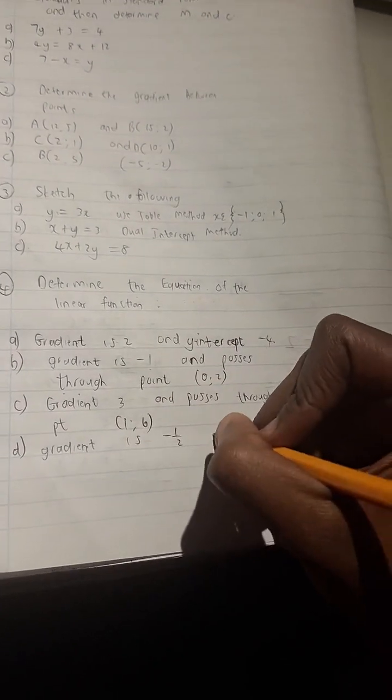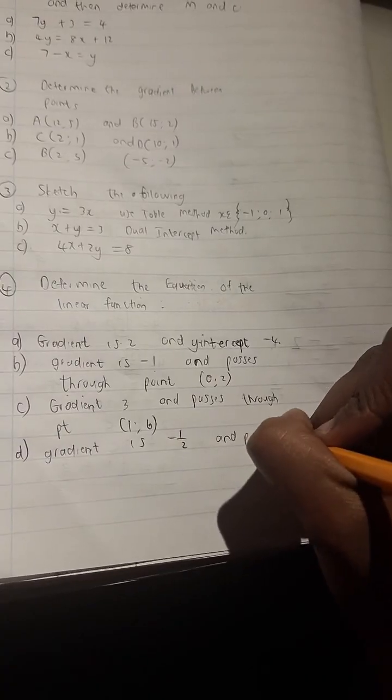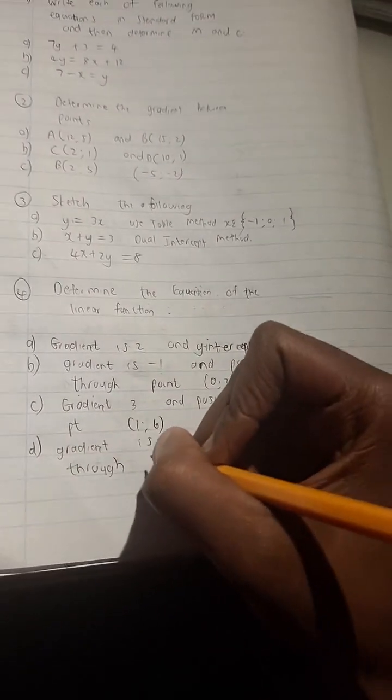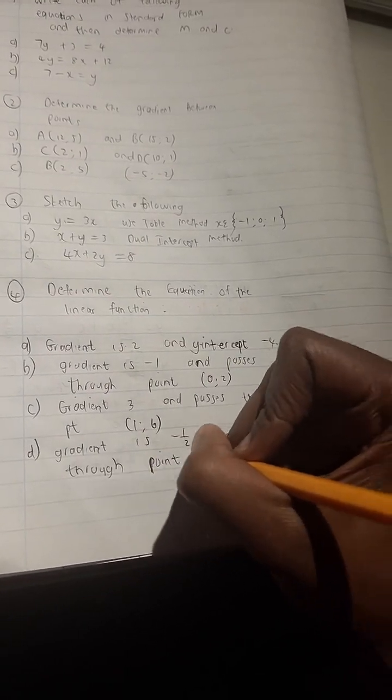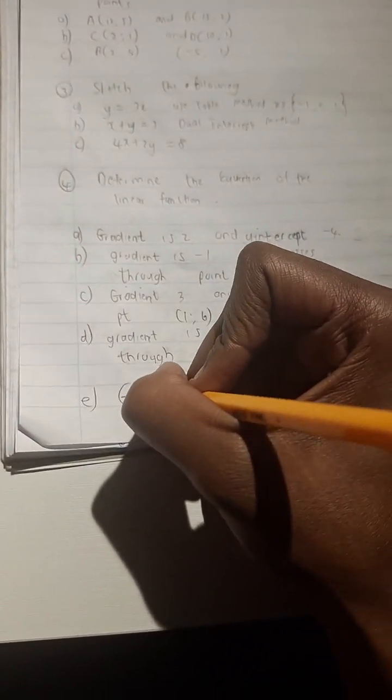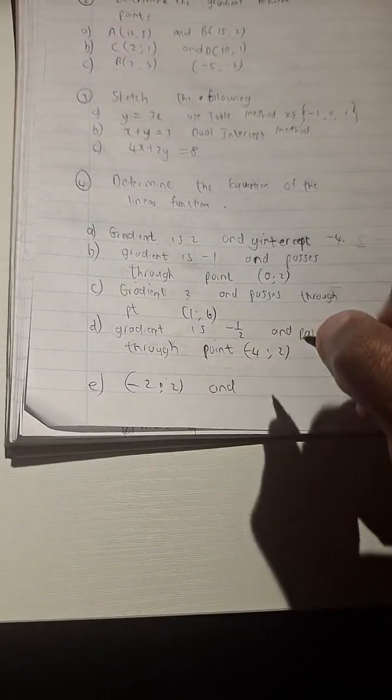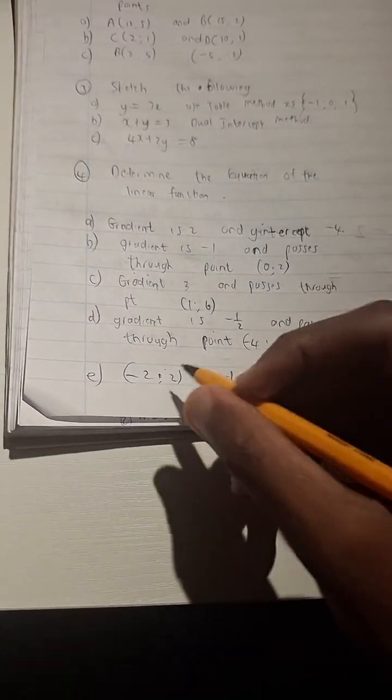Okay, then D. Gradient is -½ and passes through the point -4 and 2, and then E. -2 and 2, 6 and -1.